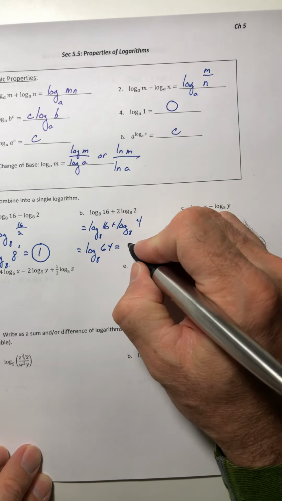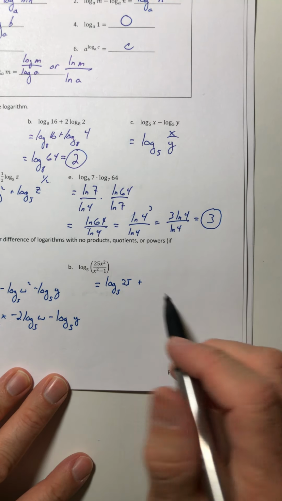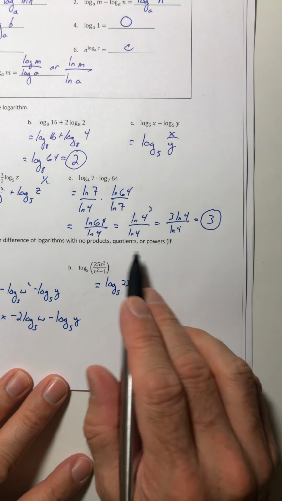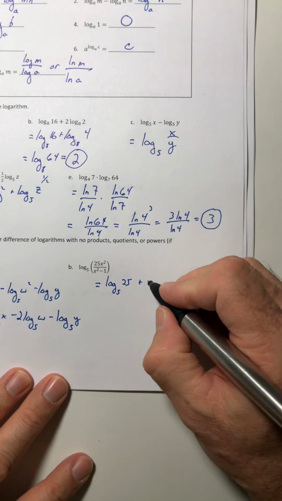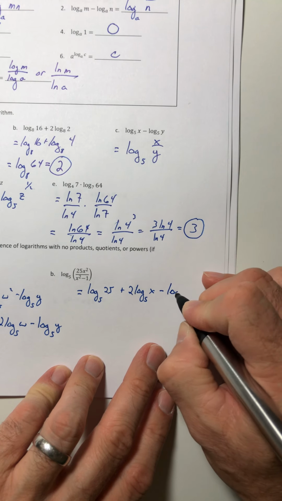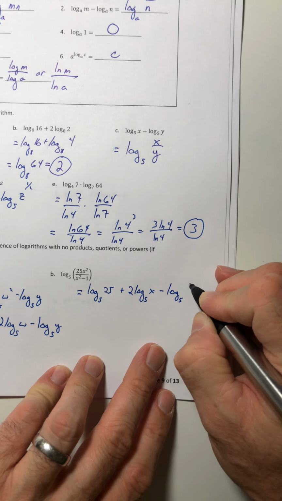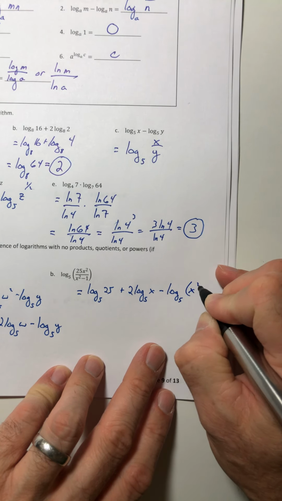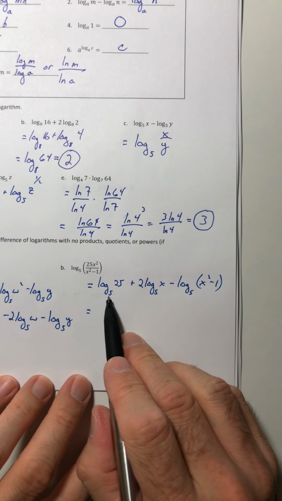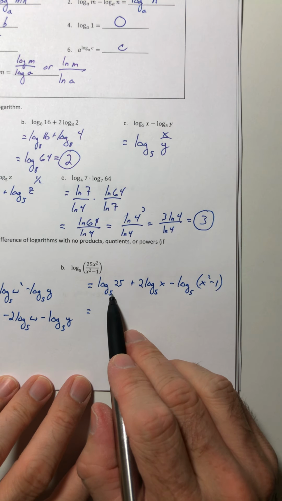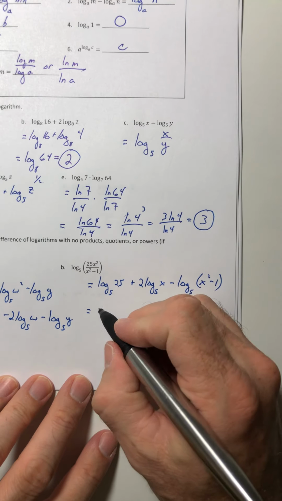Okay, so let's try the same thing with this. So it's going to be log base 5 of 25. And let's try to split and move powers down. So this x squared, the square is going to come down to the front. And then that quantity that's in the denominator gets its own logarithm as well. Well, we can keep going with this because that log base 5 of 25, 5 to the what is 25? Well, that's just 2.